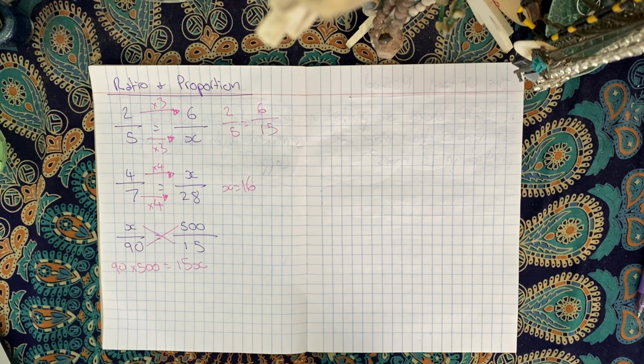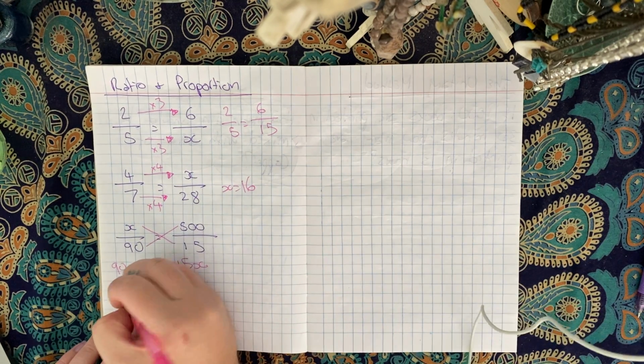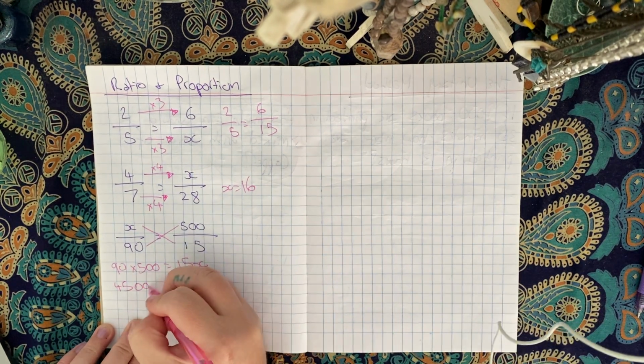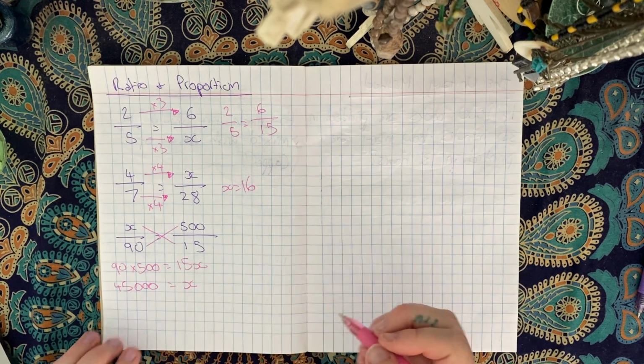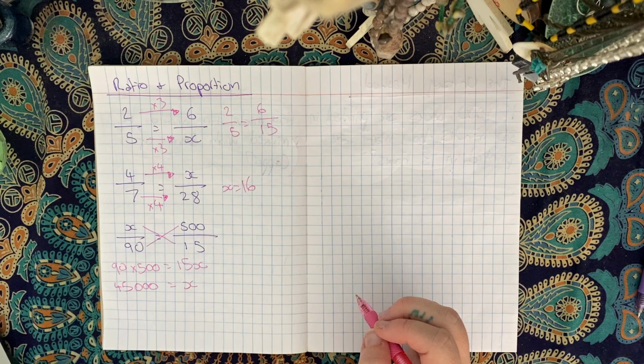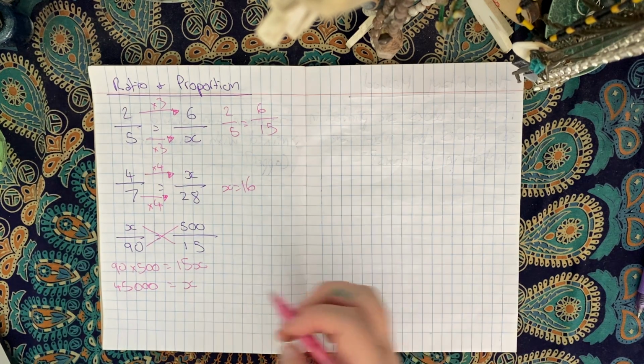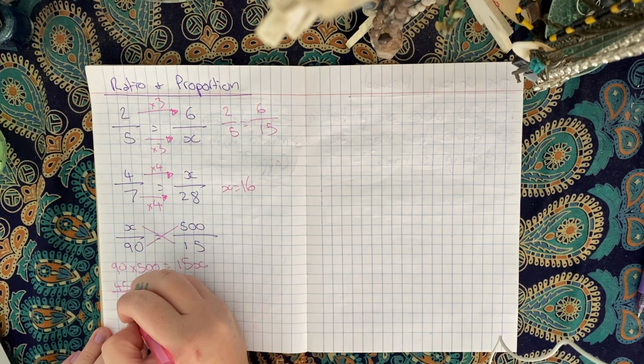So then I need to get x by itself. So first of all, let's do this. So 9 times 5 is 45. And then I've got 3 zeros I need to add. So then this one here, I need to get x by itself. So remember, 15 is multiplying x. So to undo that, I do the opposite, which is division. So I'm going to divide this by 15.